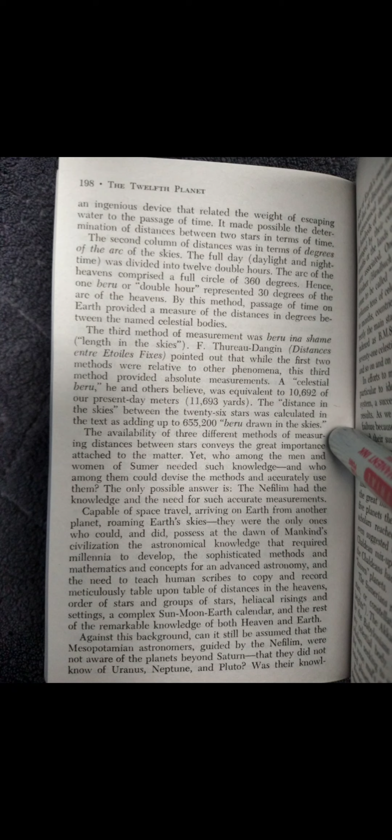Yet, who among the men and women of Sumer needed such knowledge, and who among them could devise the methods and accurately use them? The only possible answer is that the Nephilim had the knowledge and the need for such accurate measurements.